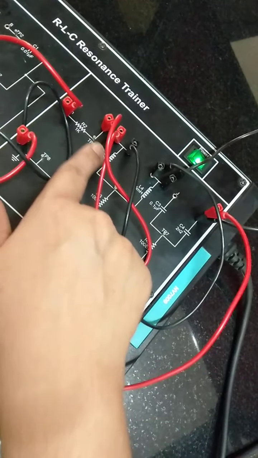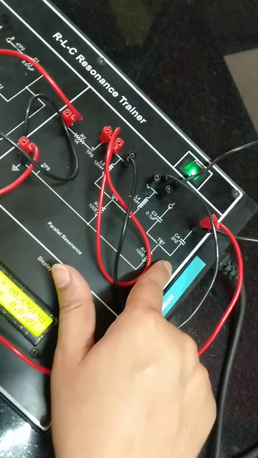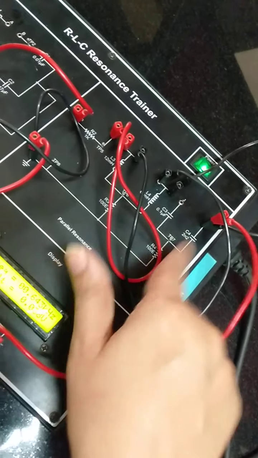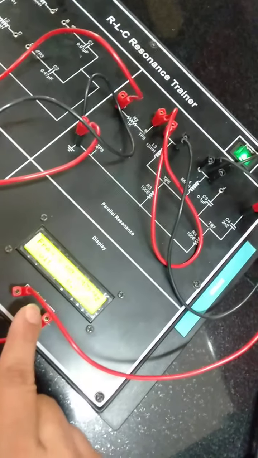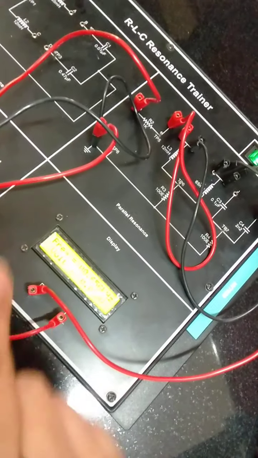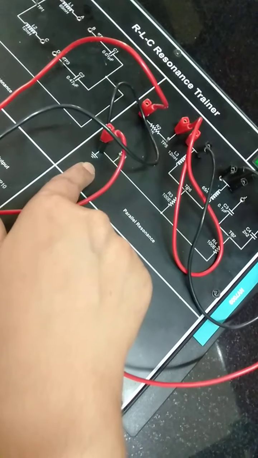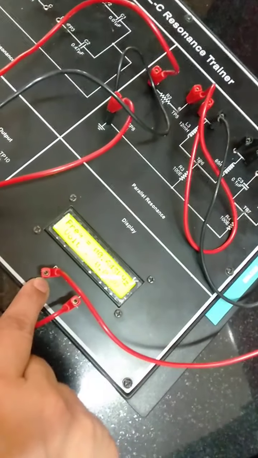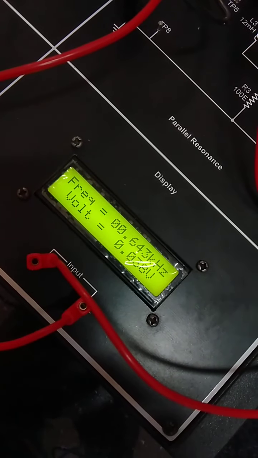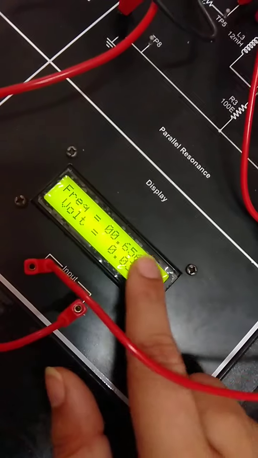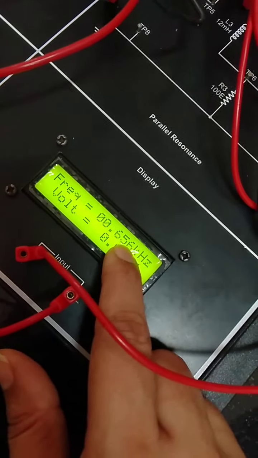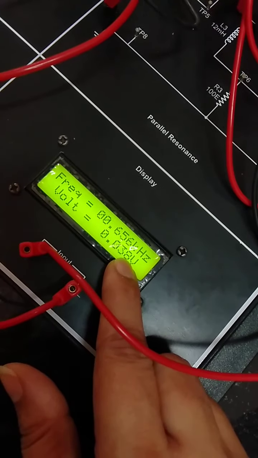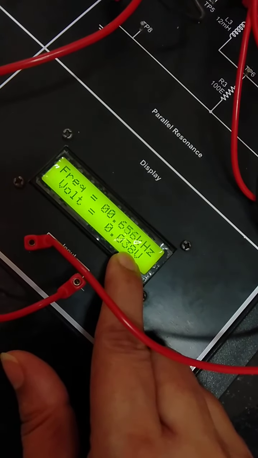So here R, L and C, three of these terminals are parallel in nature. R is parallel to L is parallel to C, and output is at the knob of C4. At the output terminal I use the grounded point for the second output point. So here frequency is of 0.656 value in kilohertz. If you transform from kilohertz to hertz, that will be 656. Along with that, the voltmeter gives us the reading of 0.038.